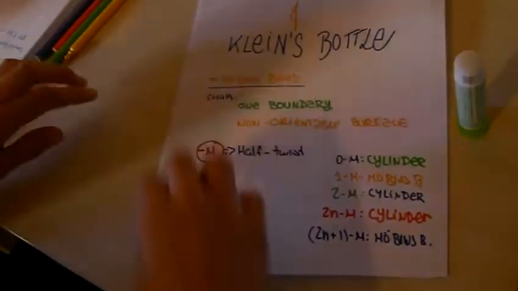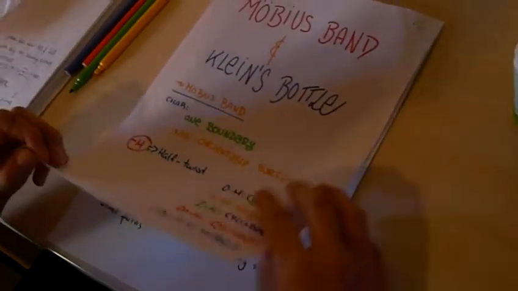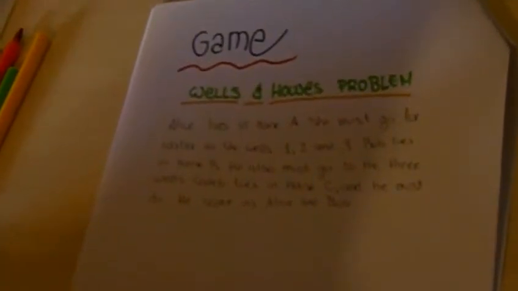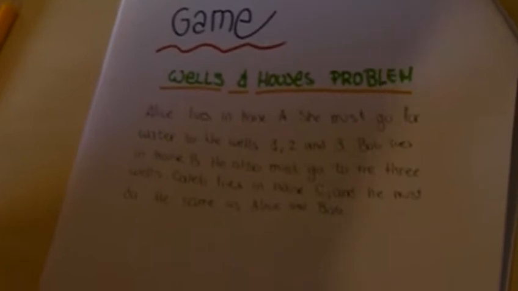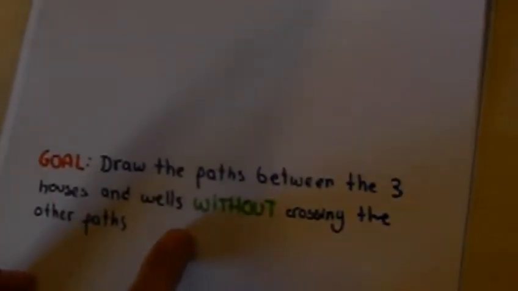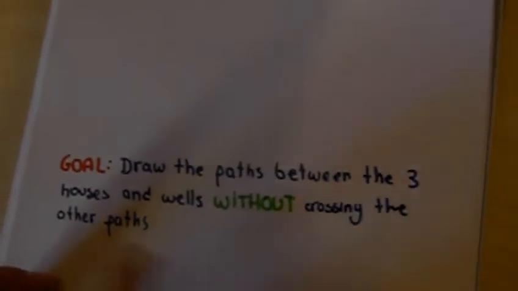Okay, we can also have a fantastic game. This is the game of the wells and houses problem. This says, Alice lives in house A. She must go for water to wells 1, 2 and 3. Bob lives in house B. He also must go to the 3 wells. Caleb lives in house C, and he must do the same as Alice and Bob. Our goal is to draw the path between the 3 houses and wells without crossing the other paths.